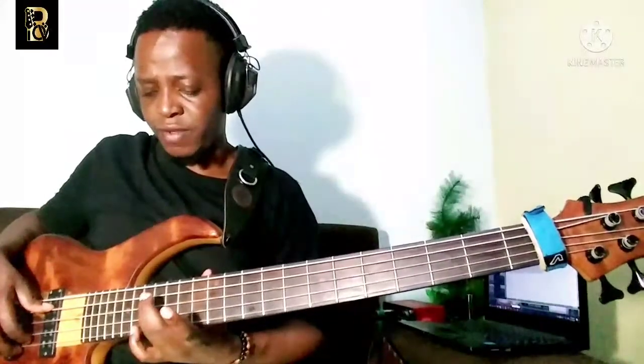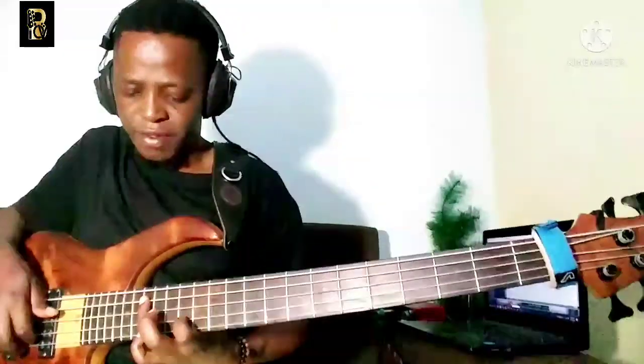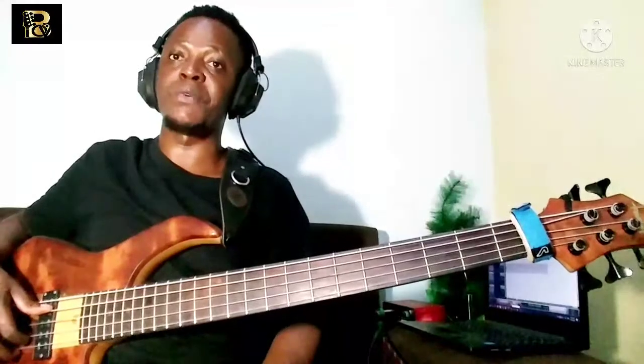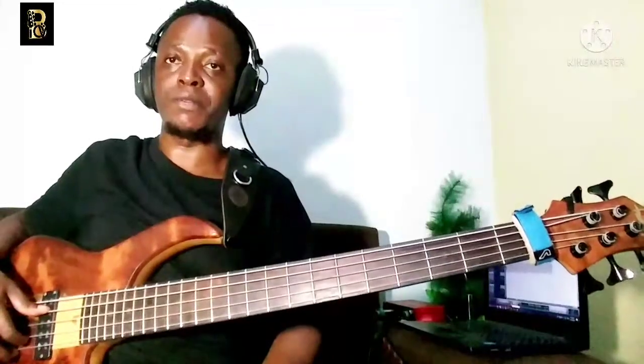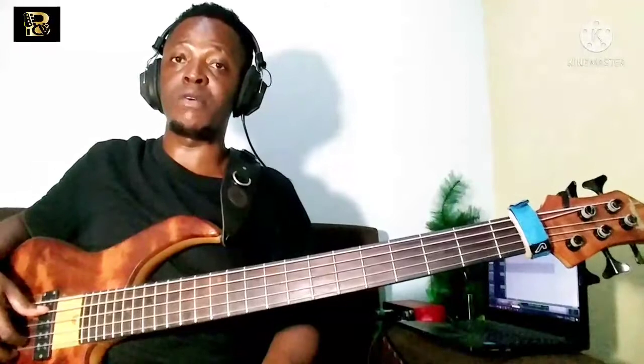Now, the inversion starts with 3, 4, and then 1. That's the fingering I use. But remember, I always tell you that fingering may not really matter a lot. The sound is what will matter most of the time, having the proper sound. So you can twist your fingers, you can find for yourself which finger plays better.